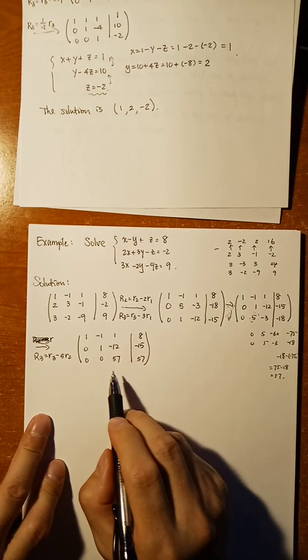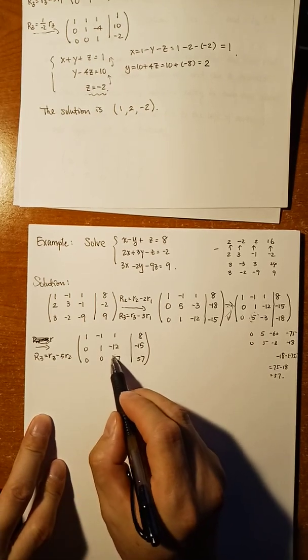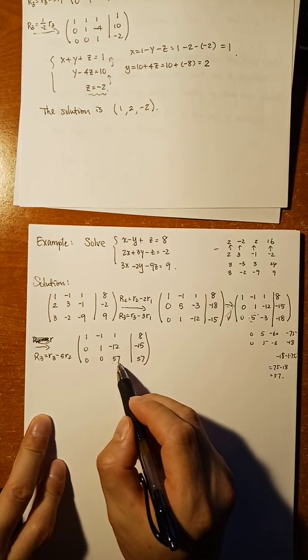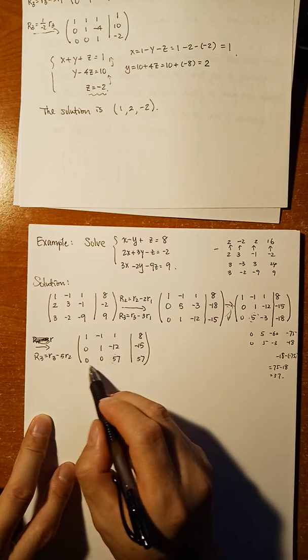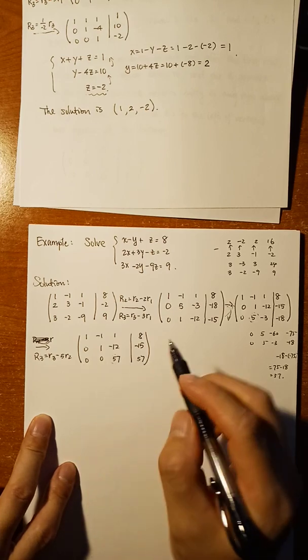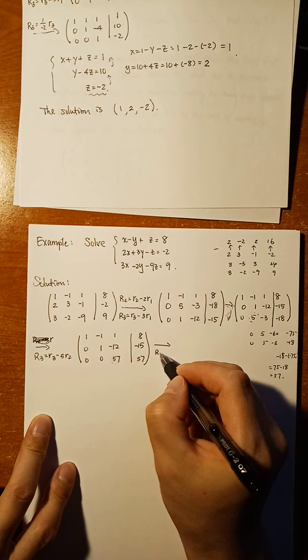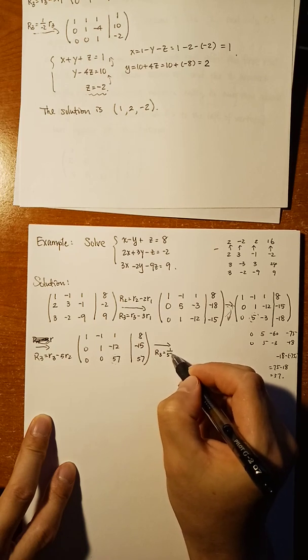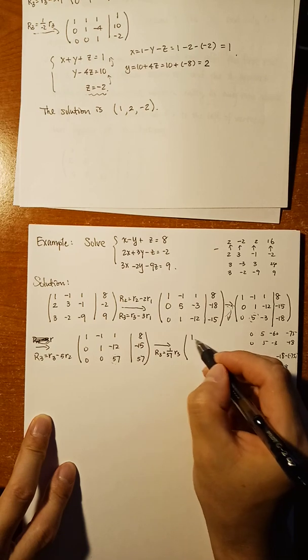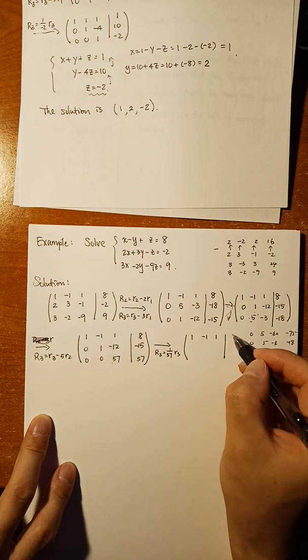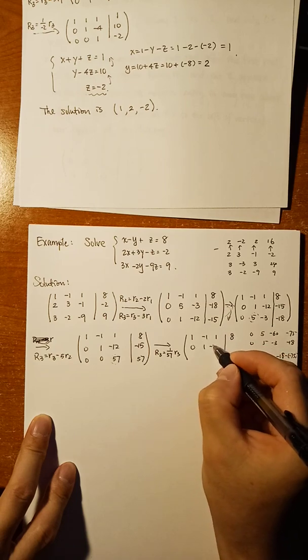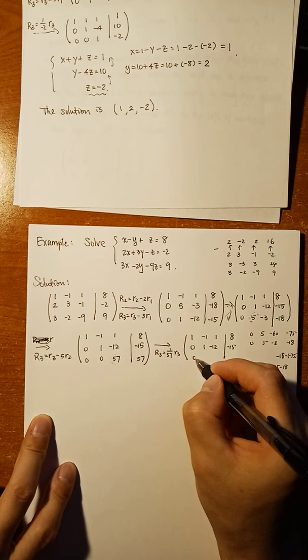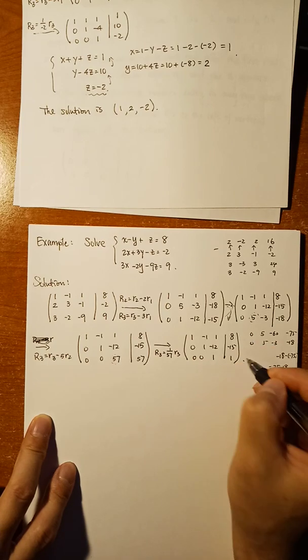Okay? Okay, and then this number is the first non-zero number, but it's not a 1. So we will divide row 3 by 57. We'll get 1, negative 1, 1, 8, 0, 1, negative 12, negative 15, 0, 0, 1, and 1.